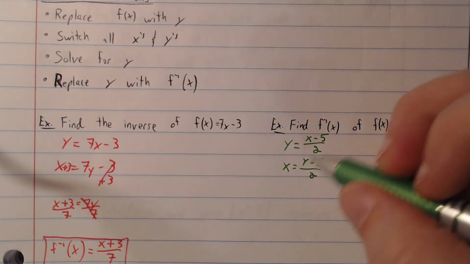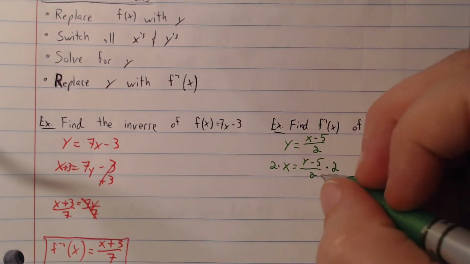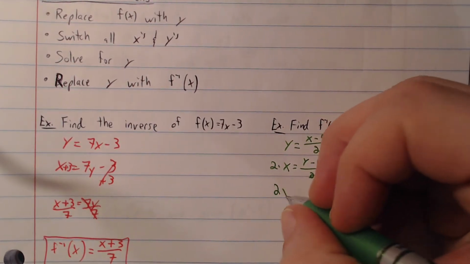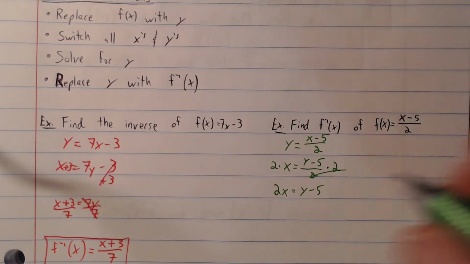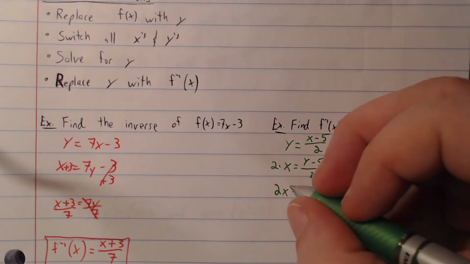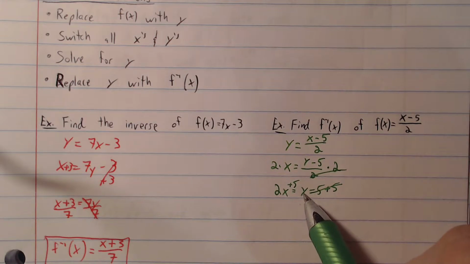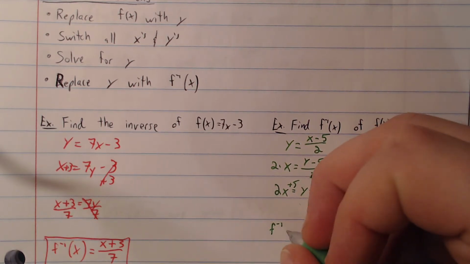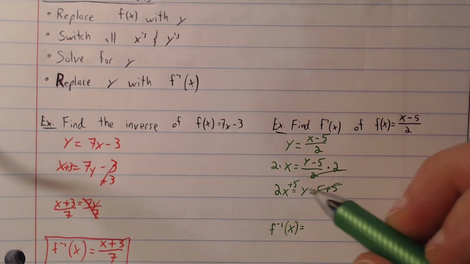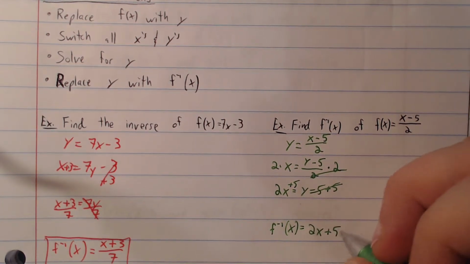In order to solve for y from this side, we have to get rid of that 2. We're going to do that by multiplying. So we have 2x equals y minus 5. In order to get rid of that minus 5, we're going to add 5 to both sides. That goes away. That y, which is all that's left on this side, we're going to replace with f inverse. So what we have is f inverse of x. And on this side, we came up with 2x plus 5.